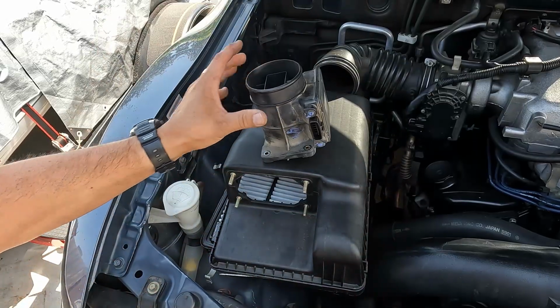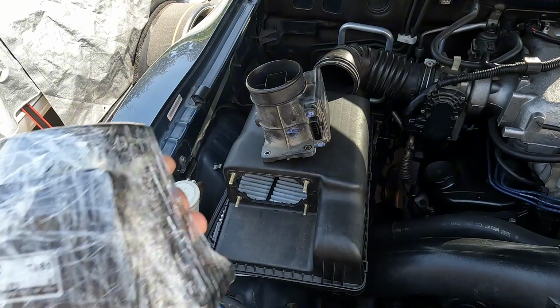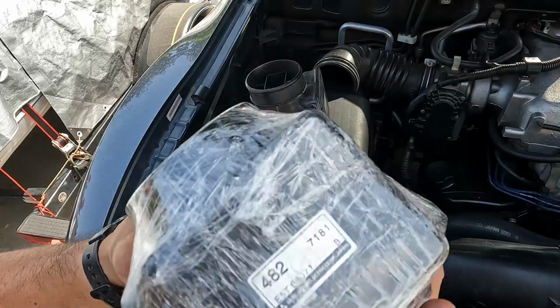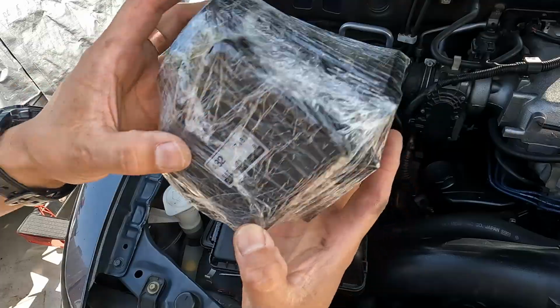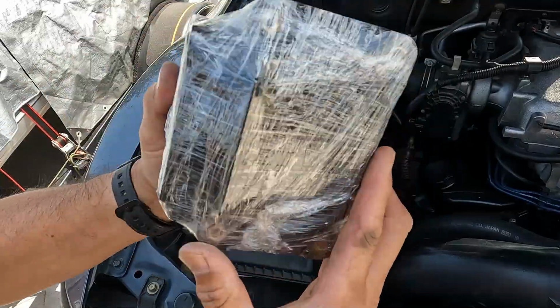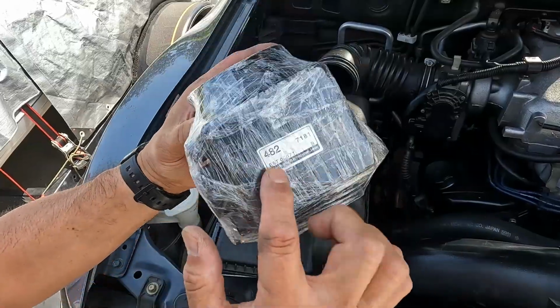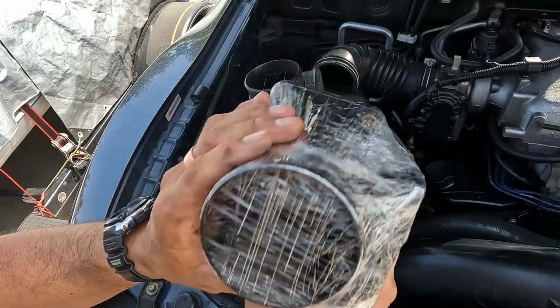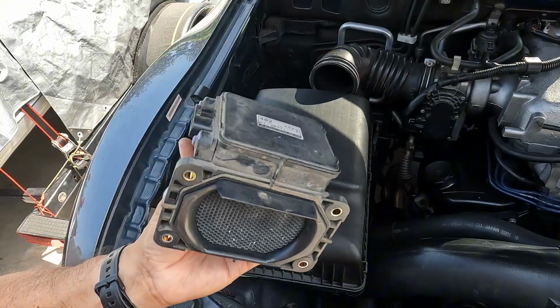I do have another one that I think I also got from the junkyard, but this is like a brand new one. Look at that. They had just replaced it on that car before they junked it. So this is a new one. I'm not gonna use this one yet. I'm gonna try the other one, and then we'll go from there.